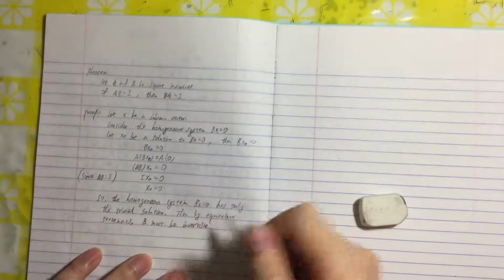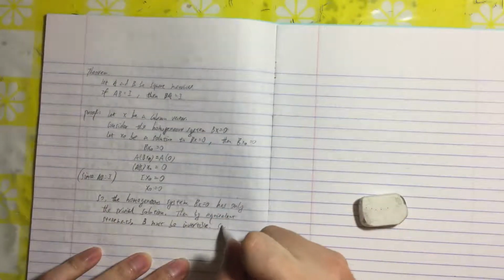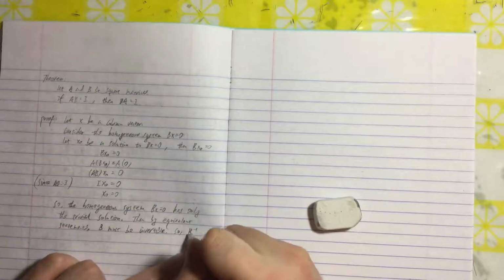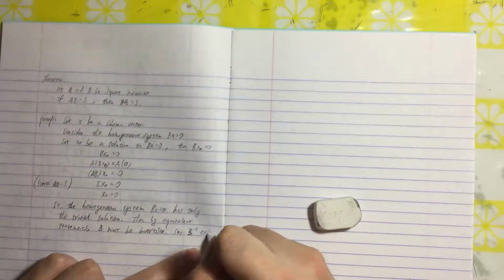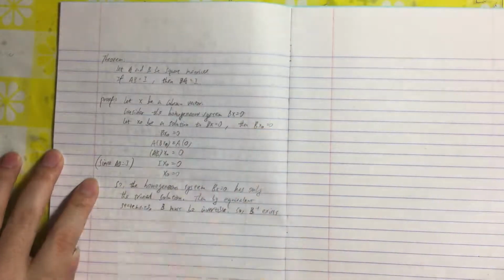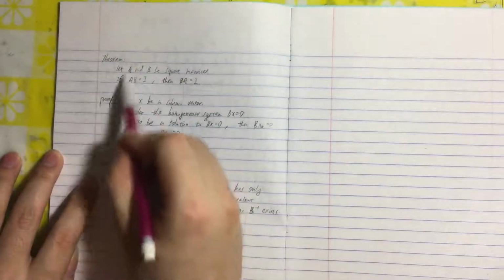Since B is invertible, the inverse of B exists. Next, we try to show that BA is also identity matrix. So start from here. We try to prove that BA is also identity matrix.